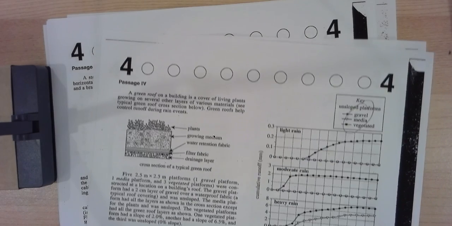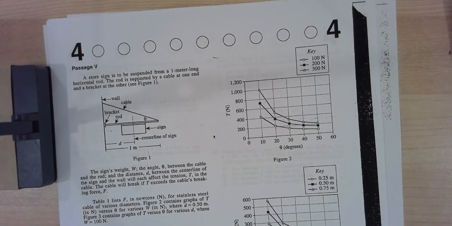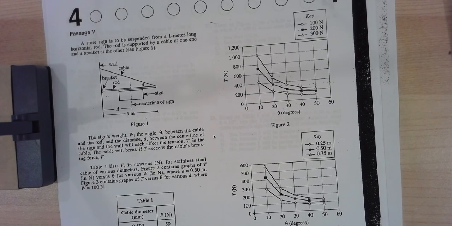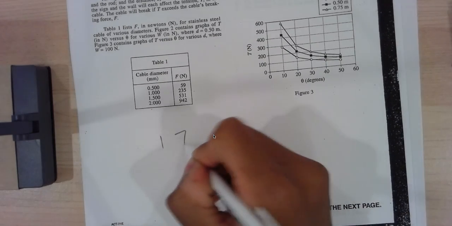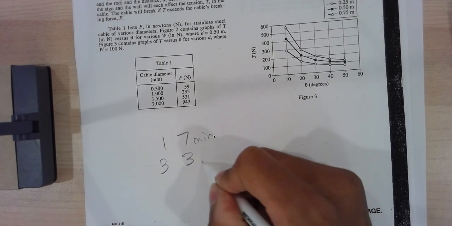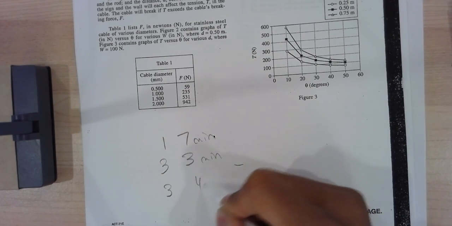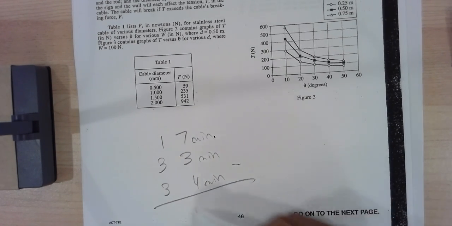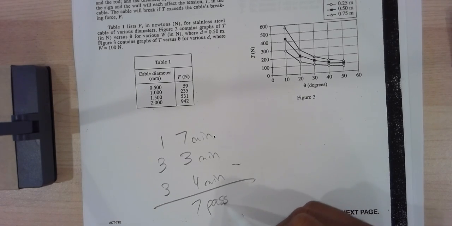Wait, there's only 1 7-minute section, right? Yes, there's always only 1 7-minute section. Then there are 3 3-minute and 3 4-minute. However, sometimes there's only 6 passages, so there's always going to be 1 7. So these are your options. You can have 1 7-minute, 3 3-minute, and 3 4-minute. This totals up to 7 passages.